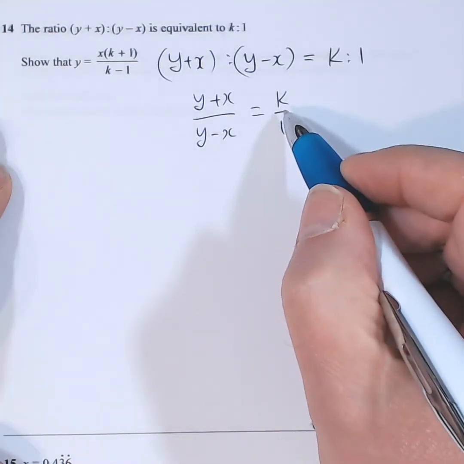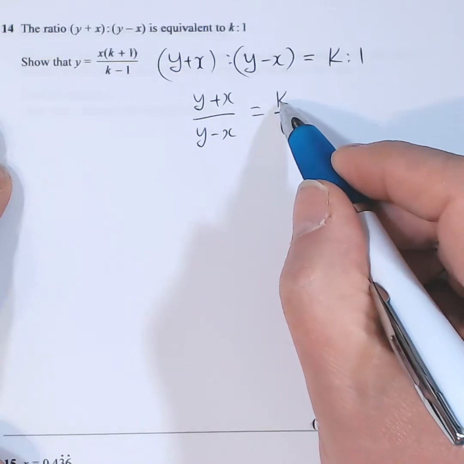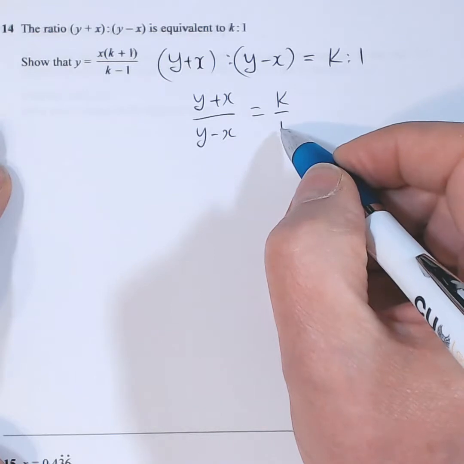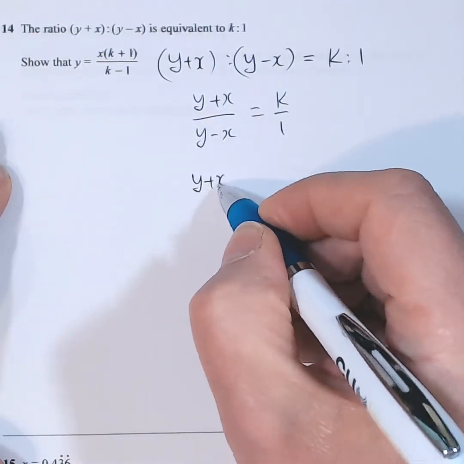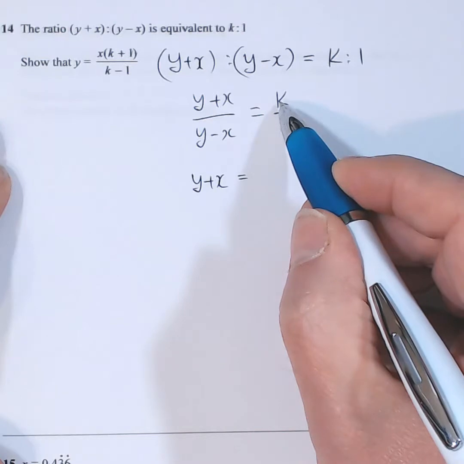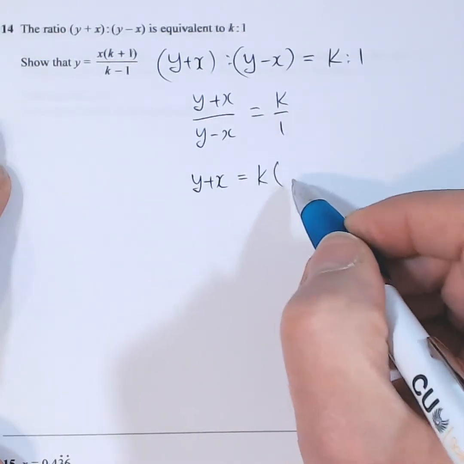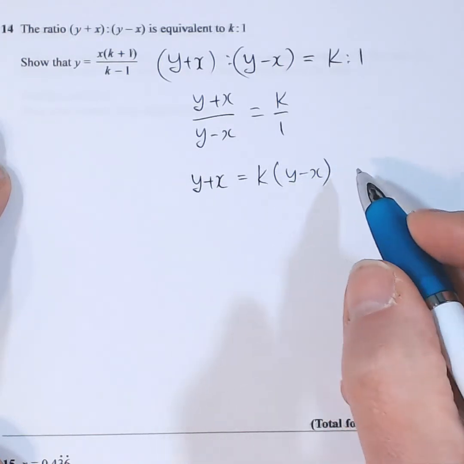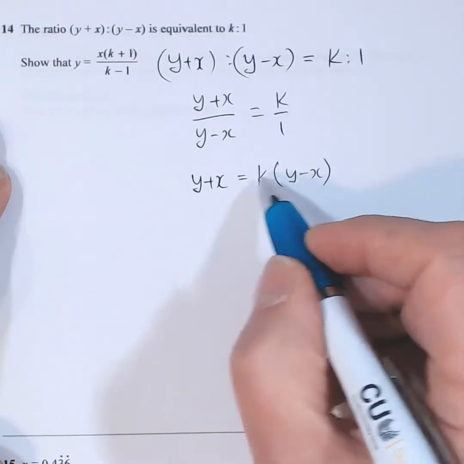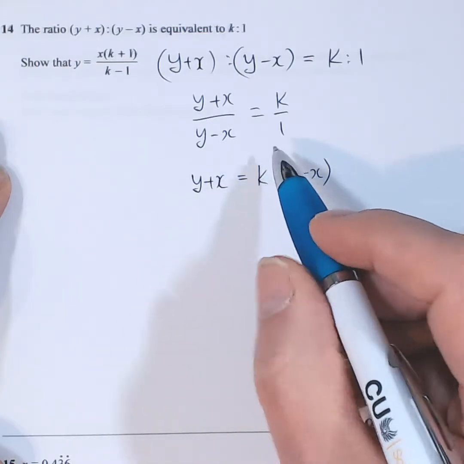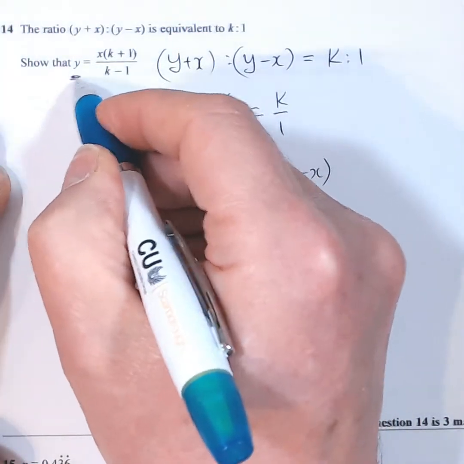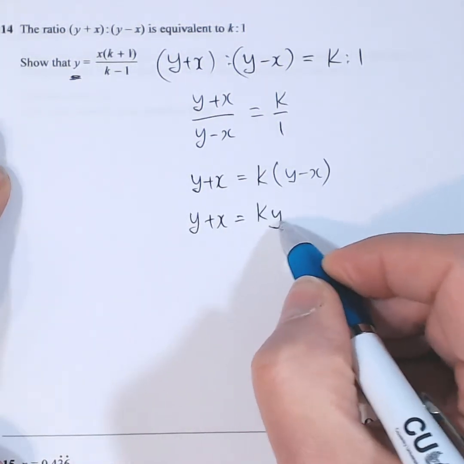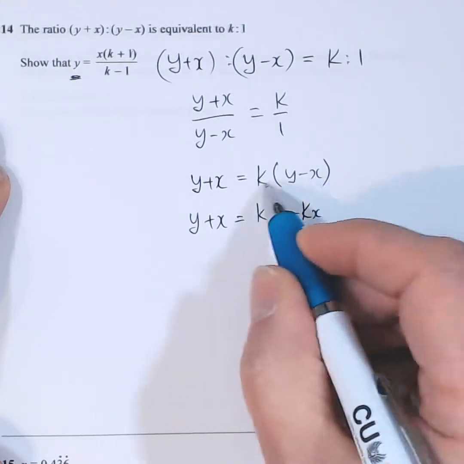So basically we're going to have this idea now that we can rewrite this by doing a multiplication. So we're going to take the 1 across there, which will give us y plus x. We're going to take the y take away x over there by multiplying, but it's a two-term expression, so we multiply with it in a bracket. And what we then do is we rearrange this because they want to get y as the subject. So we've got y plus x is equal to ky take away kx because we expand the bracket.